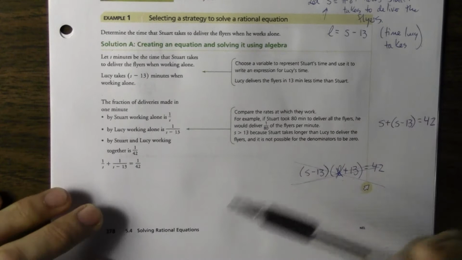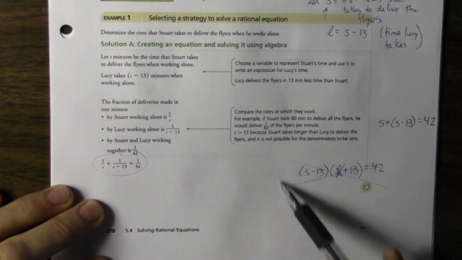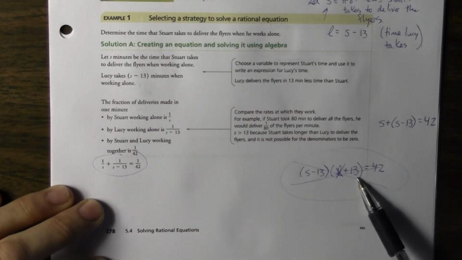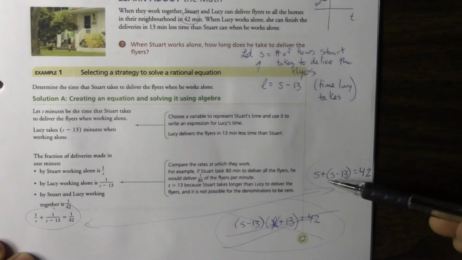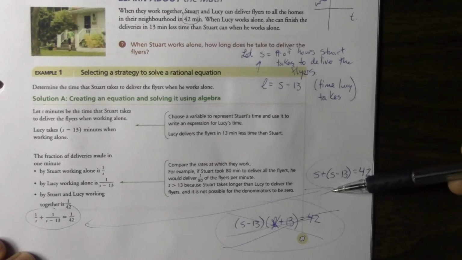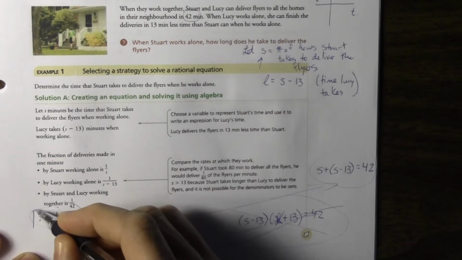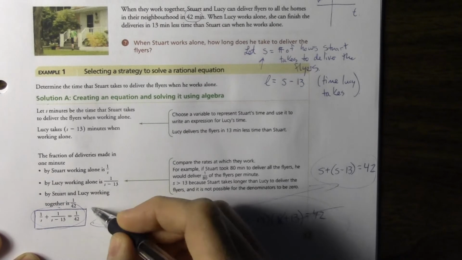Okay? It might be tempting to say, well, this is kind of the same as this. Sorry, not this one, this one. It's very different, okay? You can't just take the reciprocal of each one of these and say that they equate the same, right? It doesn't work that way, okay? So here's your equation. It's very important how we develop that.